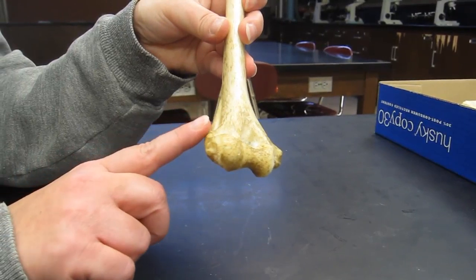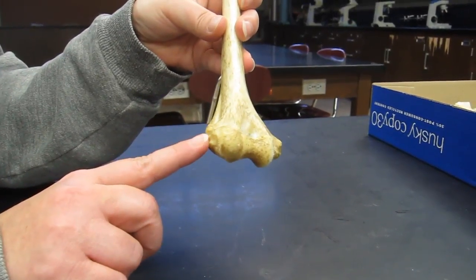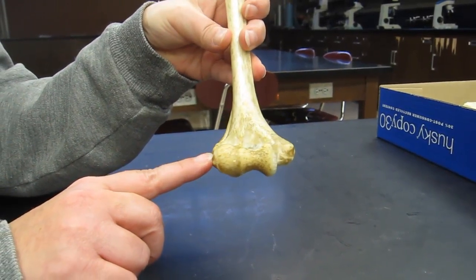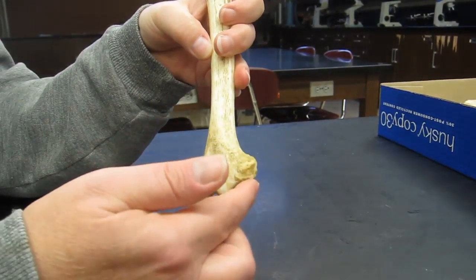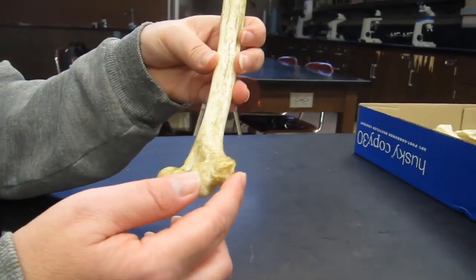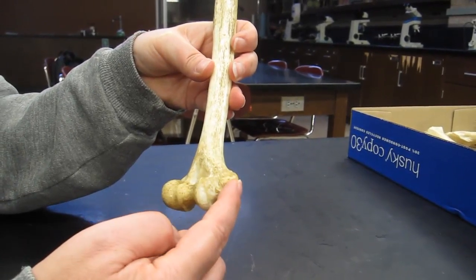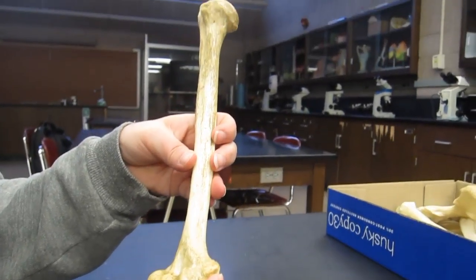The lateral epicondyle is the smaller of the two epicondyles here in the humerus. The medial epicondyle is very large, and it's so large because several forearm muscles form attachments to this particular piece of bone.